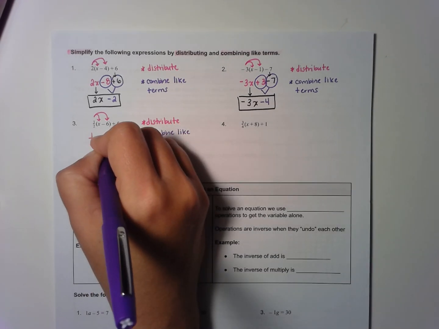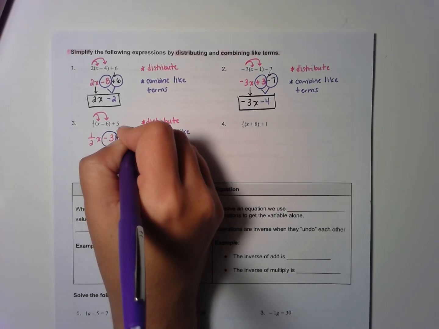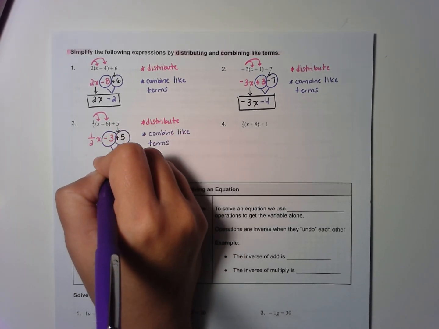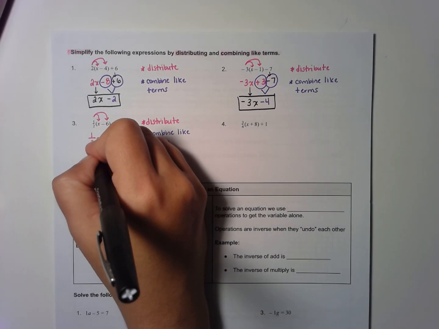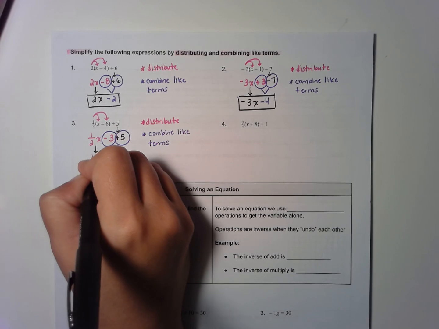Which means we're going to combine the -3 and the +5, which gives me +2. Then that 1/2 x, we're just going to drop it like it's hot. Don't change anything.